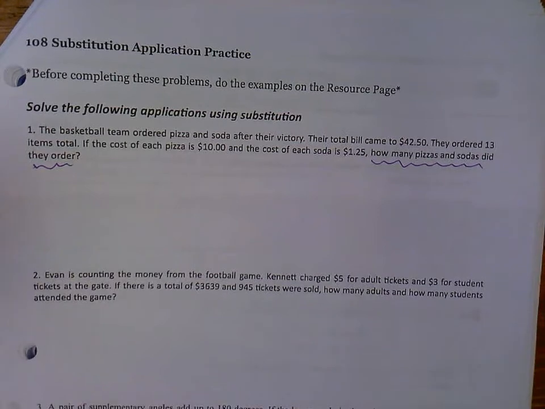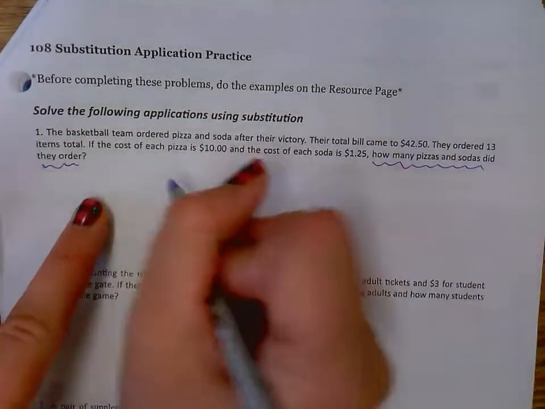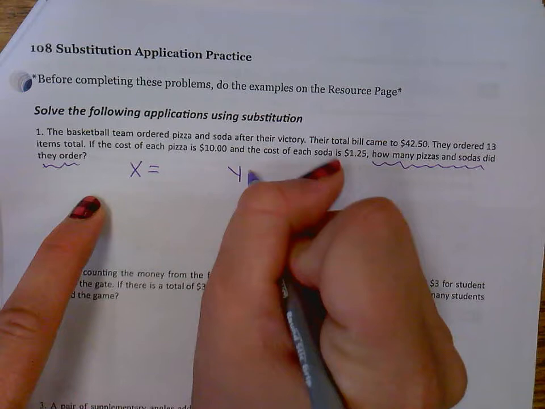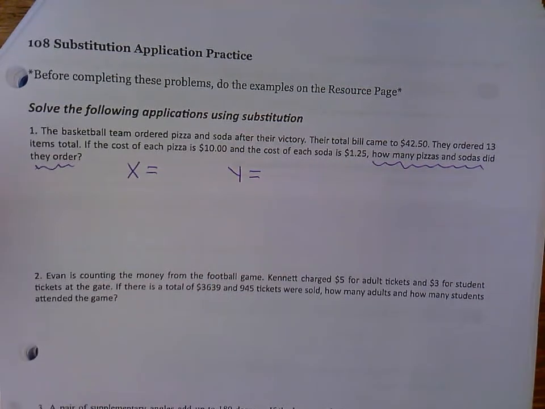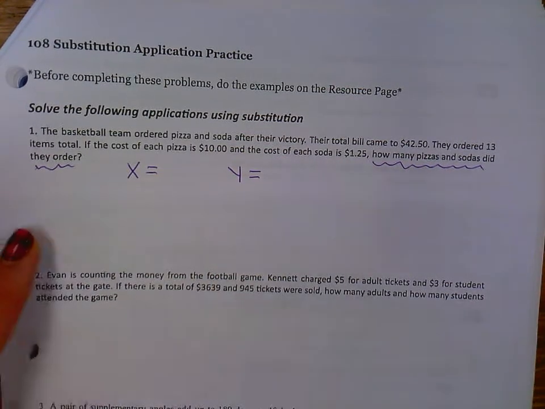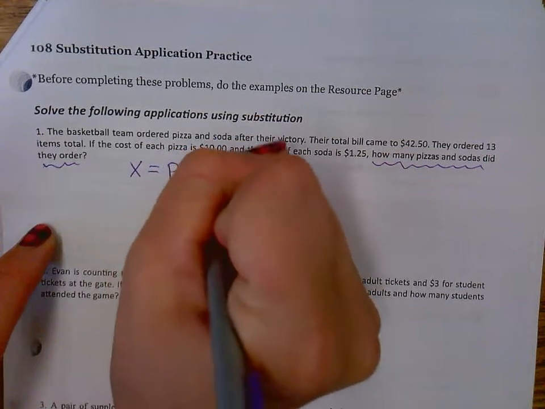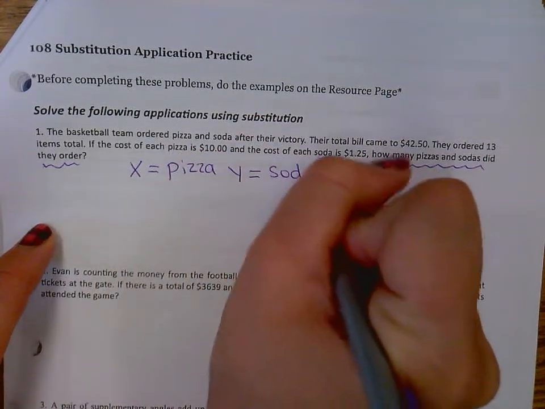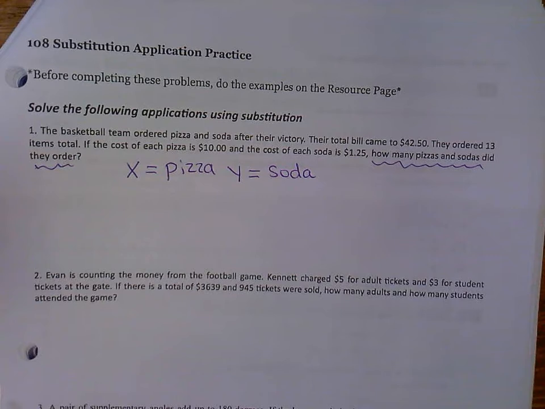How am I going to define my variables? What's X going to be? What am I trying to figure out? X is going to be pizza, and Y is going to be soda. I need to know how many. You could guess and check, right? So I could say, I'm going to try 5 pizzas and see if that works out. I'm going to try 7 pizzas, see if that works out.